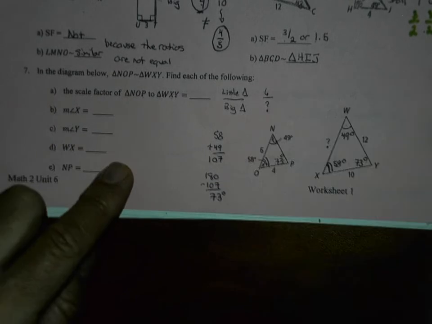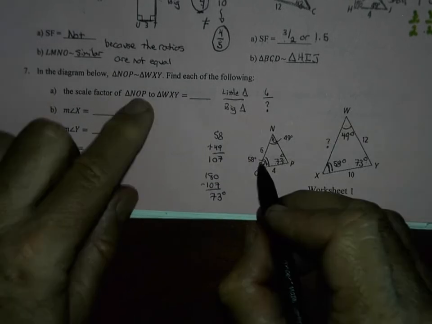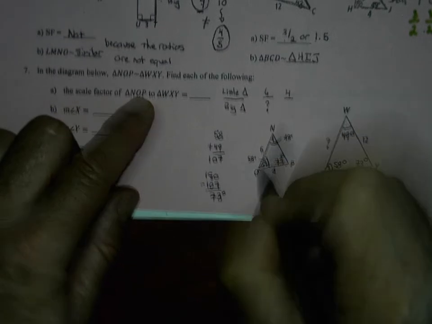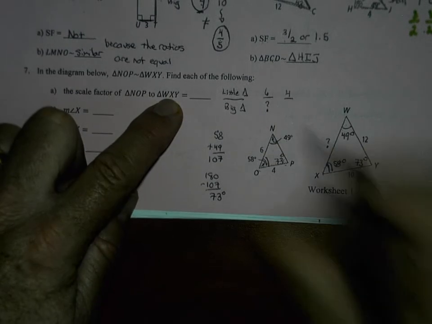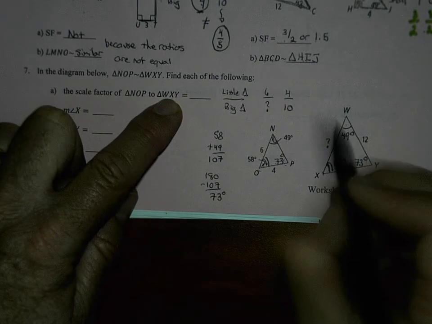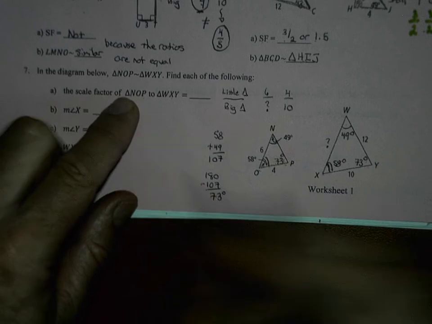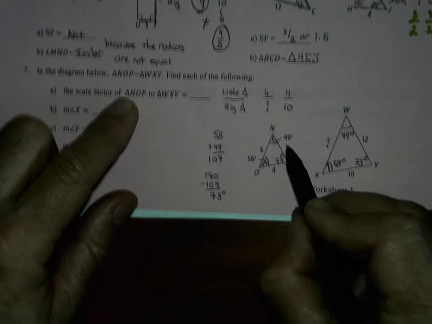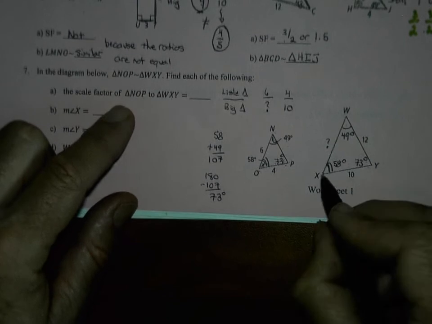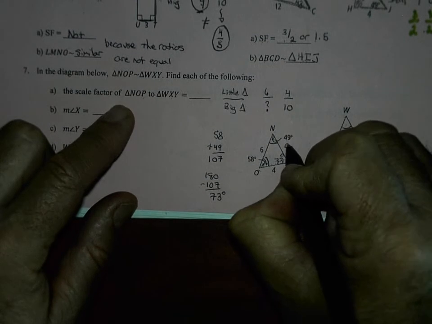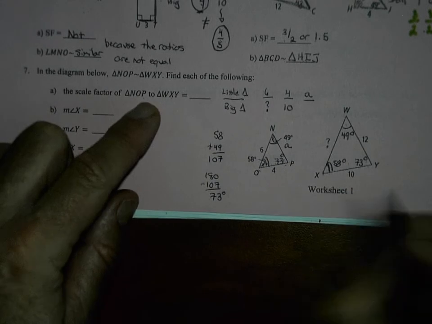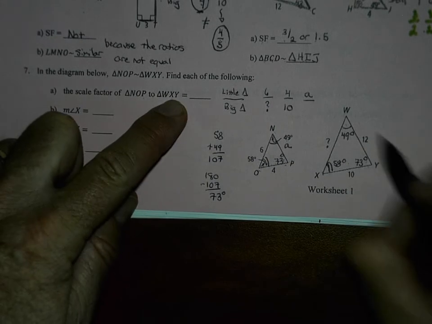Okay, my other ratio, so then let's go to side OP, which is 4. That would correspond with side XY, which is 10. So there's a ratio: 6 over something, I don't know what that is, 4 over 10. And then my other one would be side NP, which I don't know what that is. So I'm going to call that, can't use X, so let's use A. Okay, so that would be A over side WY, which is 12.